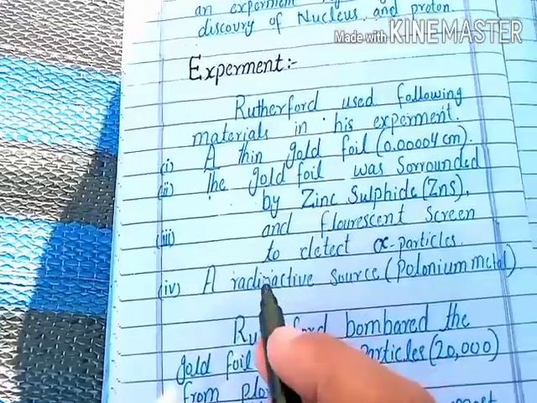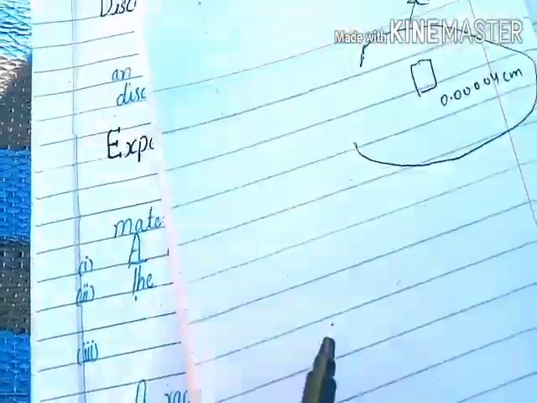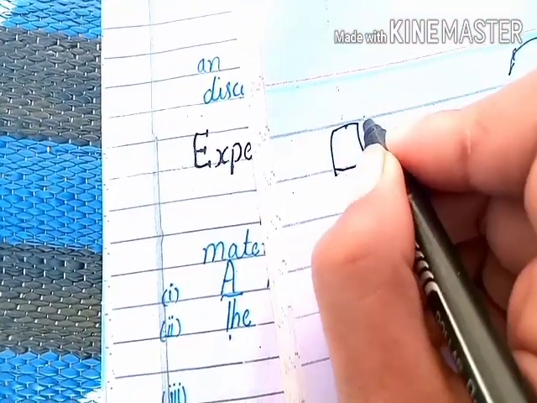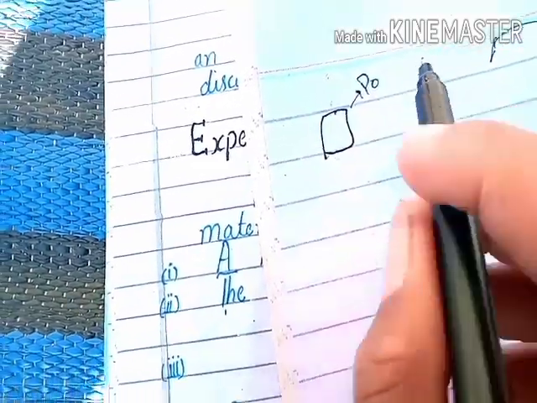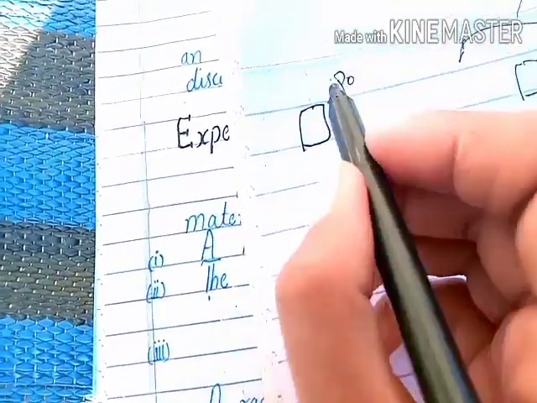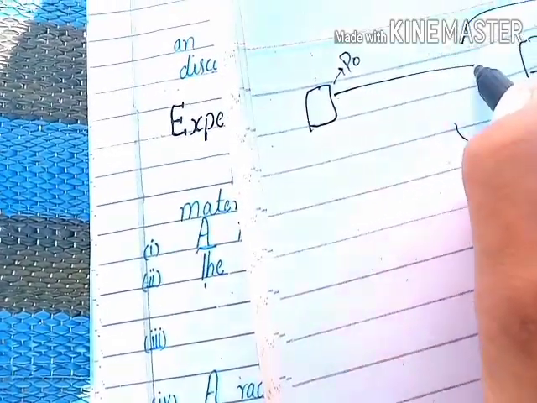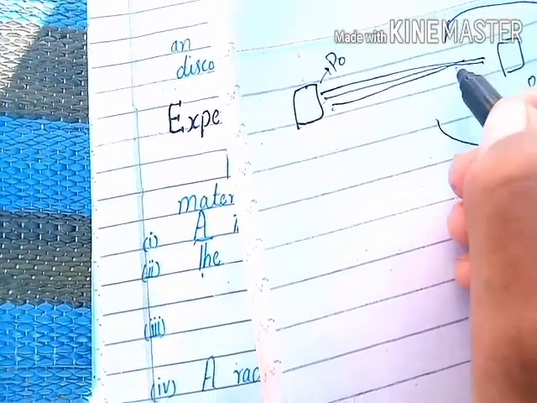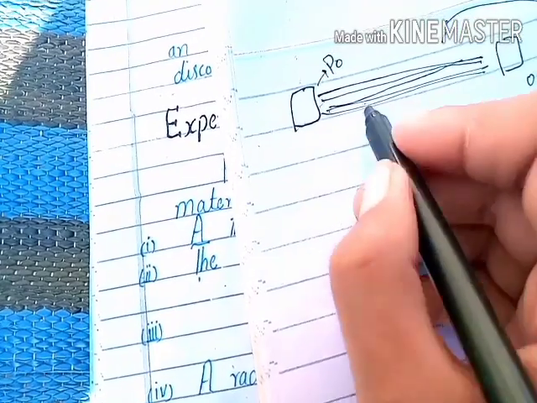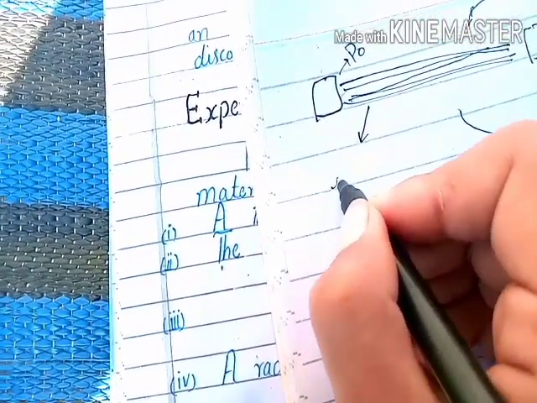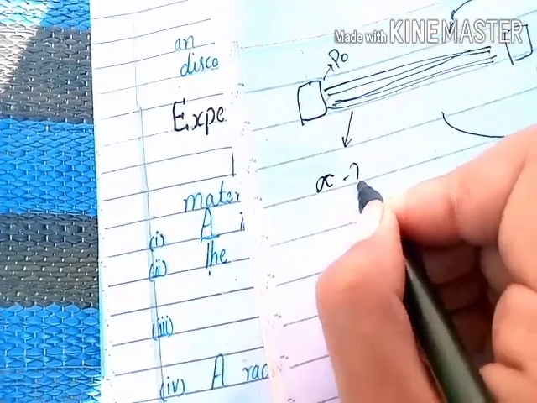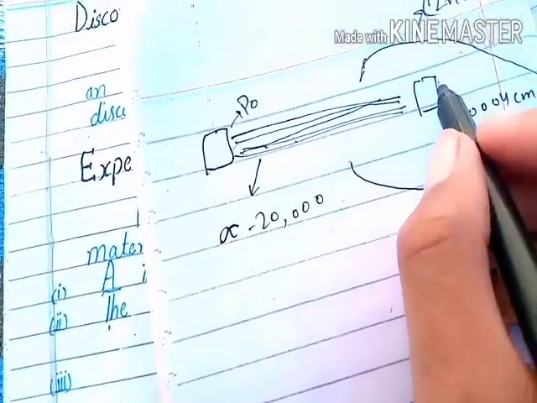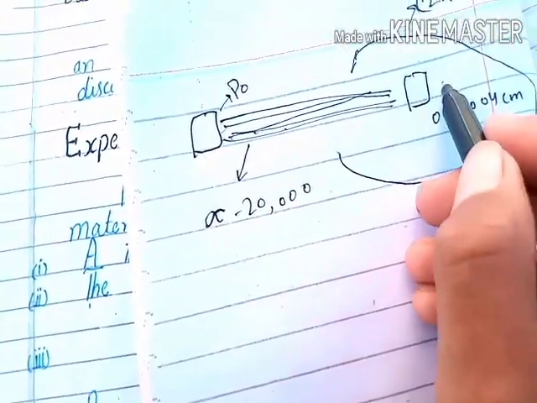Next he took a radioactive source which is polonium metal, so Po. So he started the experiment. He bombarded several alpha particles from this polonium metal. These polonium alpha particles were 20,000. He bombarded these on this gold foil like this.